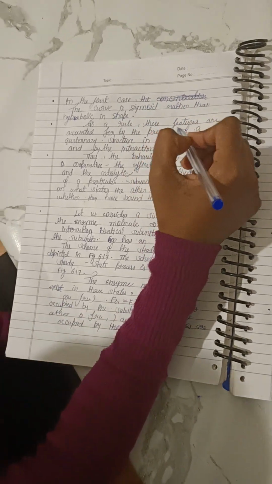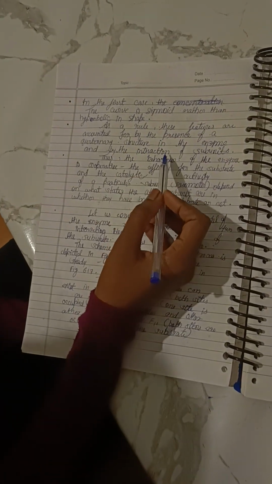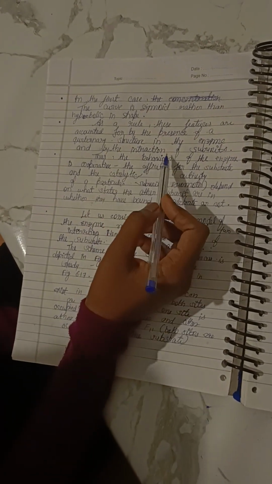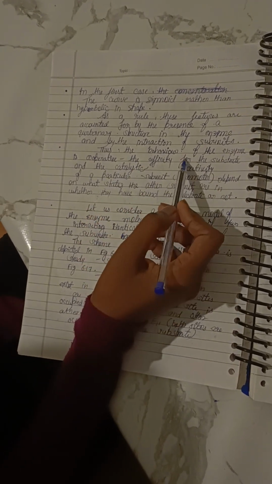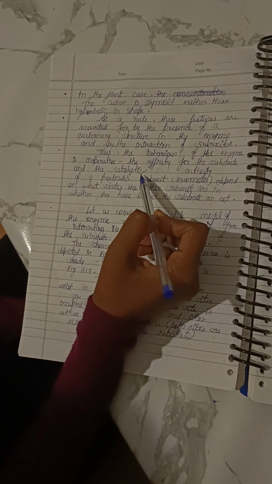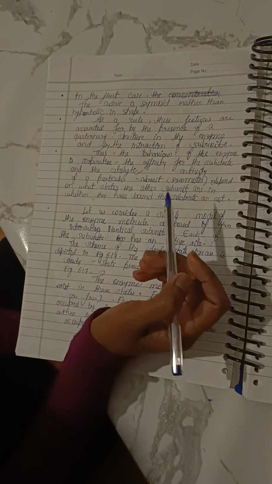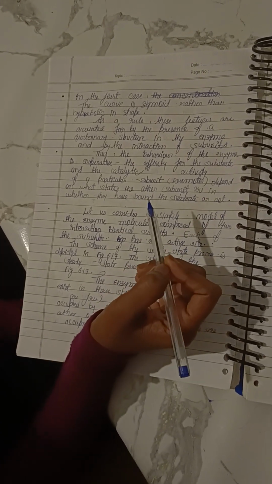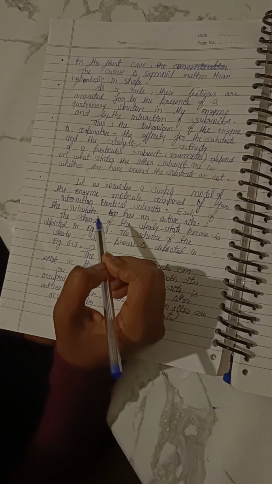As a rule, these features are accounted for by the presence of a quaternary structure in the enzyme and by the interaction of the subunits. The behavior of the enzyme is cooperative: the affinity for the substrate and the catalytic activity of a particular subunit depend on the states of the other subunits, whether they have bound the substrate or not. Let us consider a simple model of the enzyme.